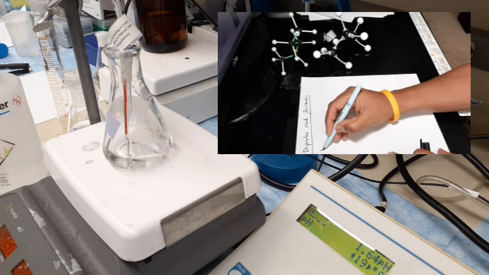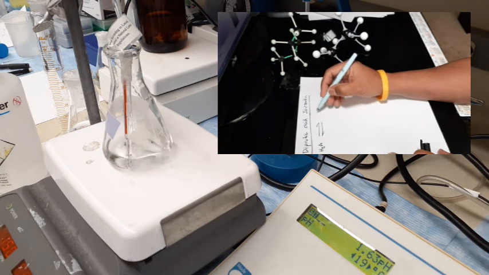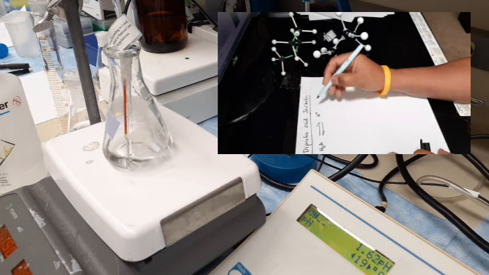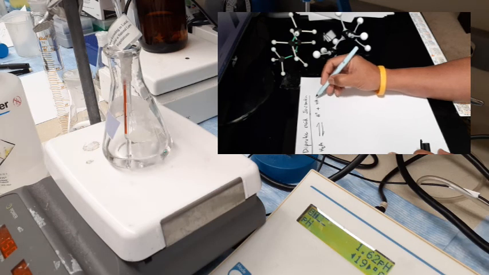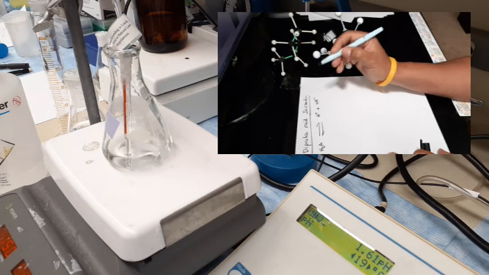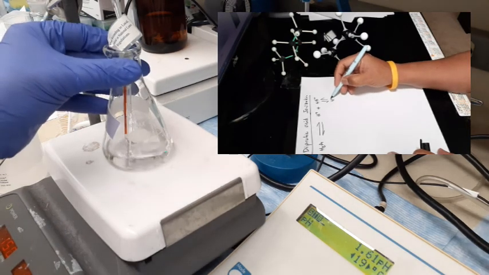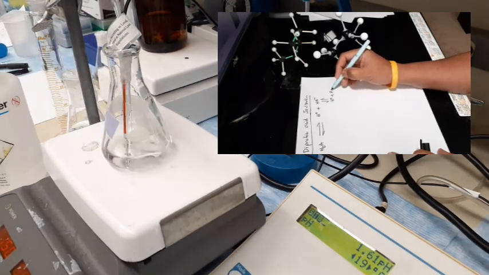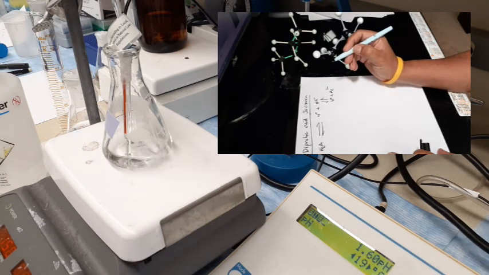It is 25 ml and it's a triprotic acid. So the initial pH will be measured. Once we have the initial pH measured, we will titrate it against 0.1 molar sodium hydroxide. So the pH is now stabilizing at about 1.6.